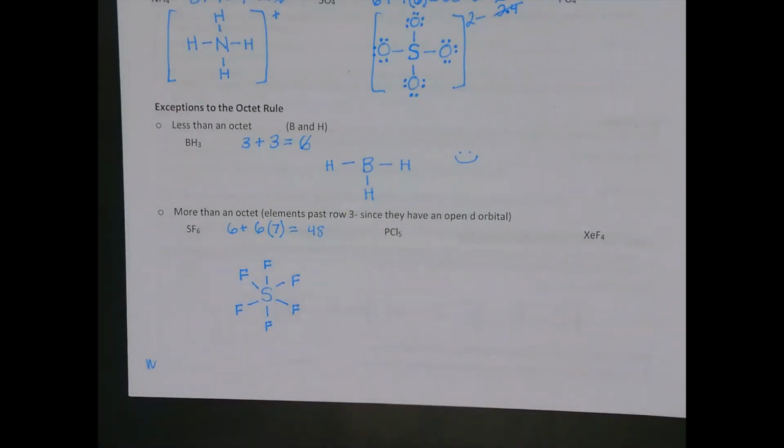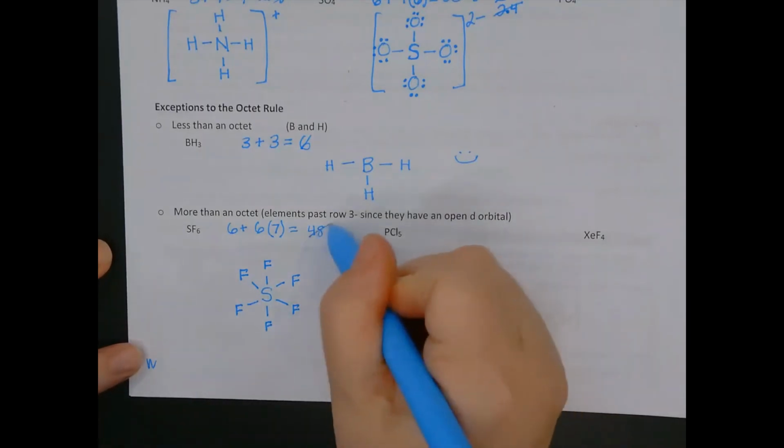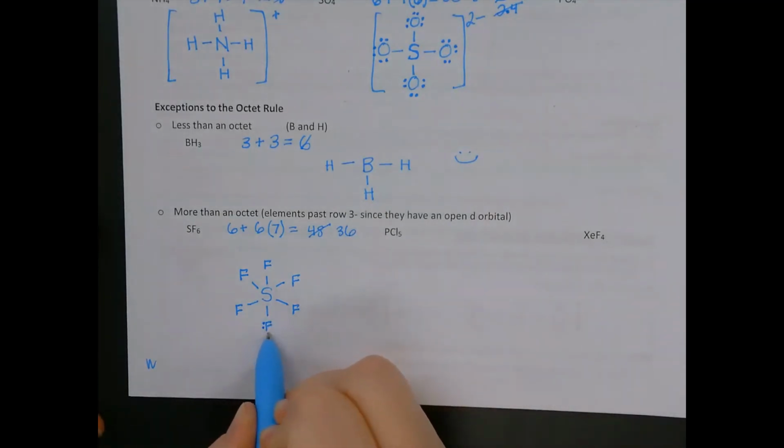All right. So this gives us this like Ferris wheel of sulfur and fluorine. How many electrons have we used at this point? 12. So we have 36 left. Okay, if we look at our fluorines, they each have a bond, so they need how many more electrons? They need 6 more. So if we add 6 electrons to these 6 atoms, 6 times 6 gives us 36. So that will use up the rest of our electrons.